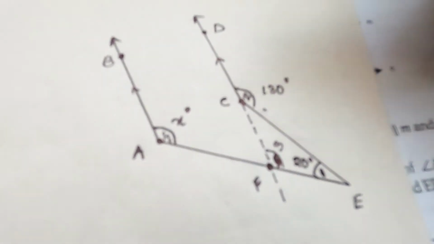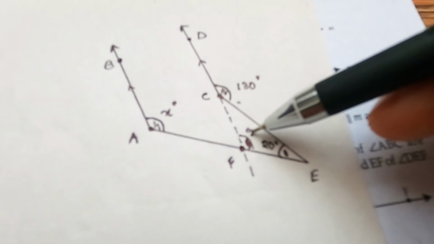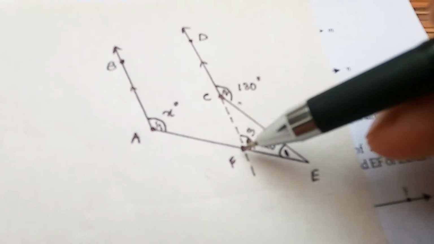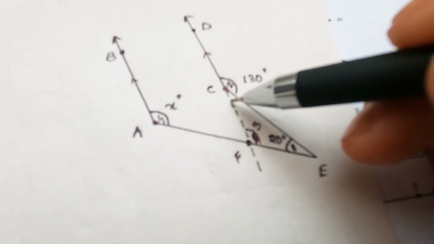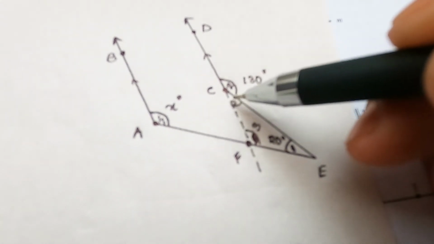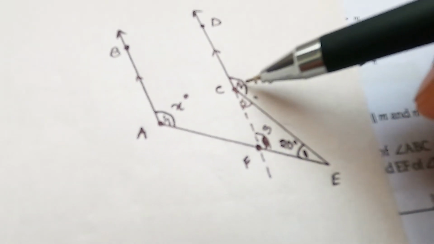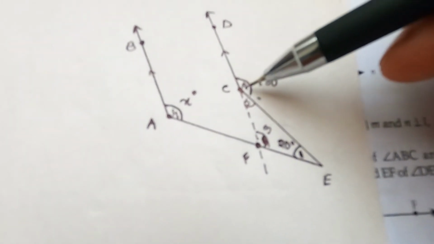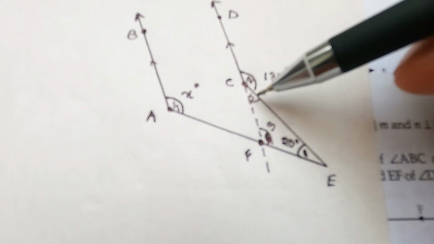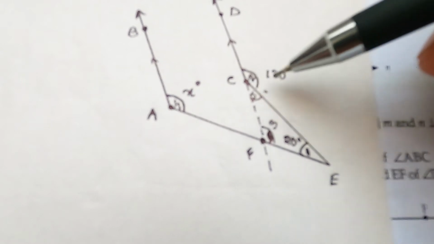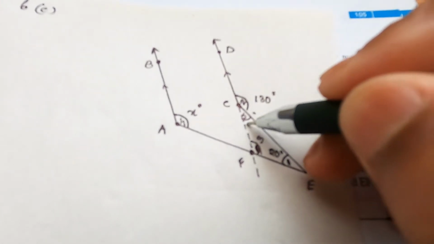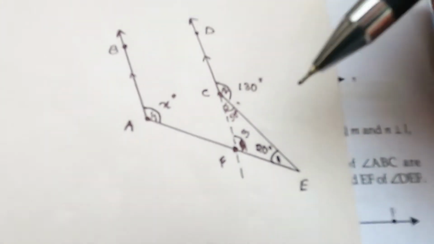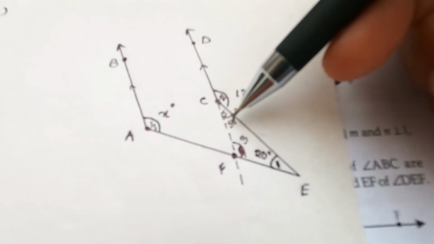Let us find first the measurement of angle 3. We know that FEC is a triangle and angle 1 is 20, so we need the measurement of another angle. Let us name this as angle 5. Angle 2 and angle 5 form a linear pair. So if this is 130, then 180 minus 130, how much are we getting? 50. So angle 5 we have gotten. What is the measurement? 50.